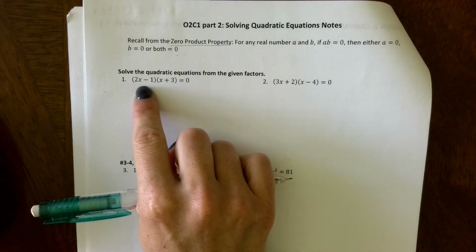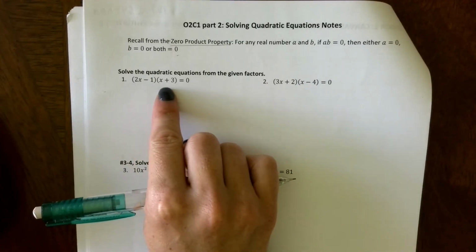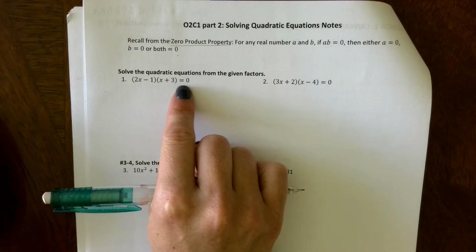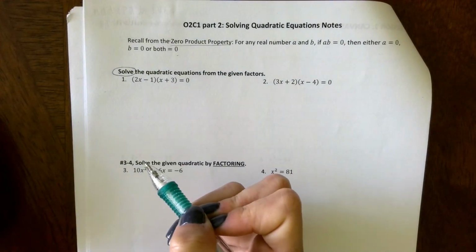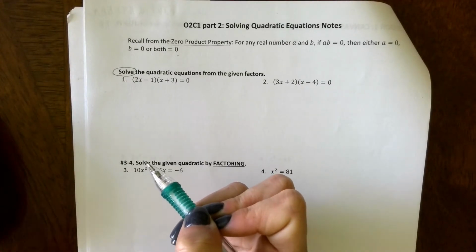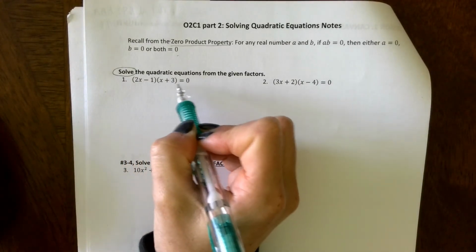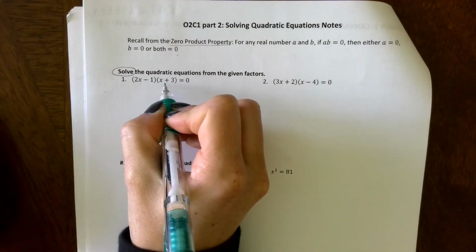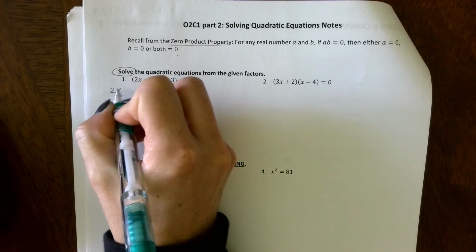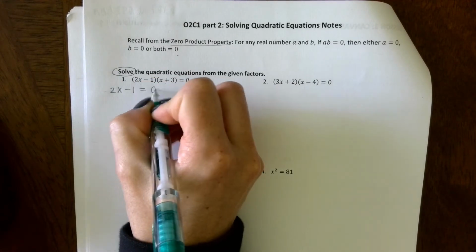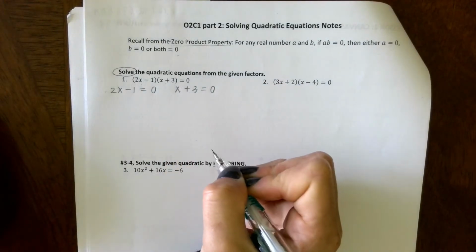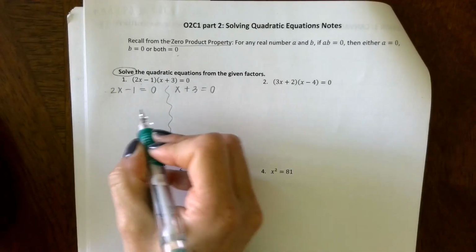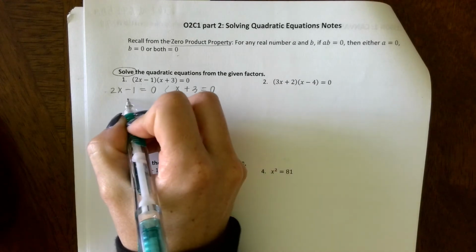So if you look at number 1 here, we have a quadratic that was already factored for us. I'm noticing that it's equal to 0, so we are going to solve. Now, based on that zero product property, I know that if this entire thing is equal to 0, then one of these parentheses must be equal to 0. So I'm going to take each set of parentheses and set them equal to 0. From here, we're going to solve each of these equations. I'm going to start with this one.